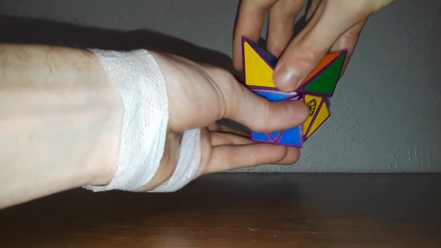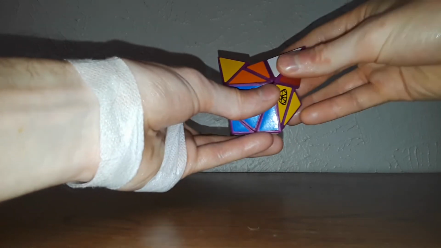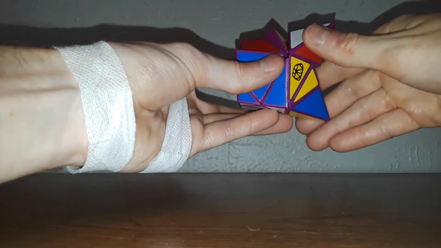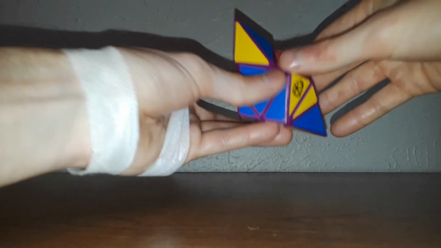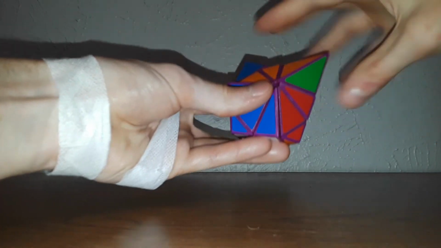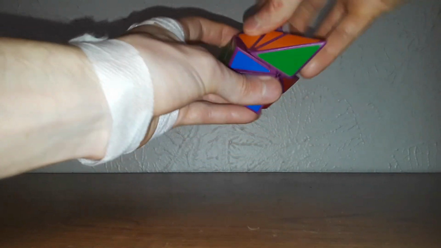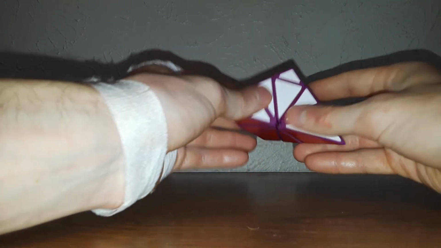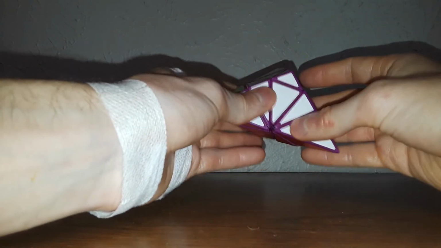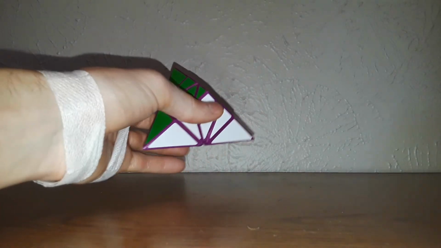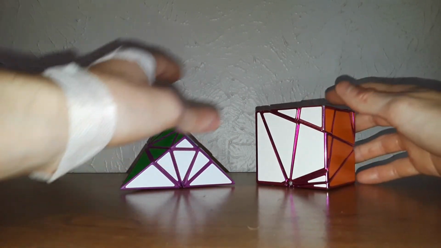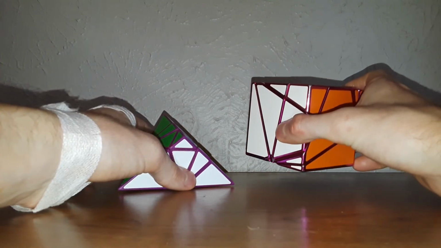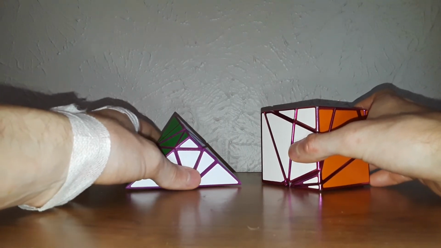R, U, R prime, U, R, U, R prime, U, R prime, and it's solved. Okay, so that is the walkthrough of the Insanity Cube and the Edge of Insanity.